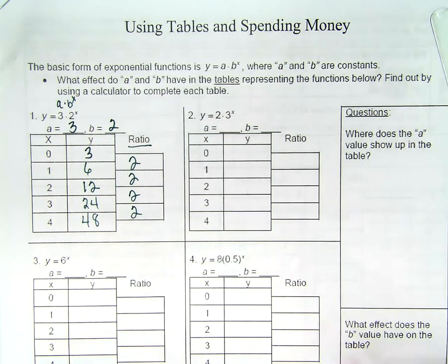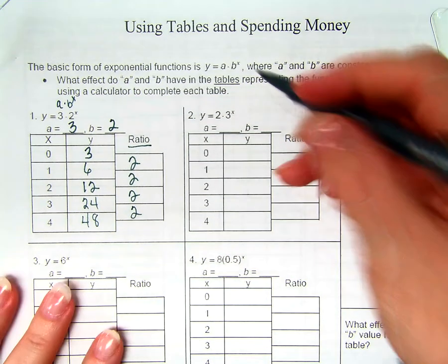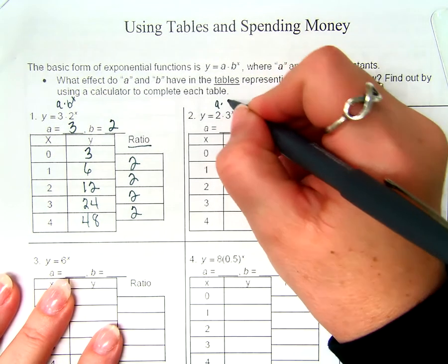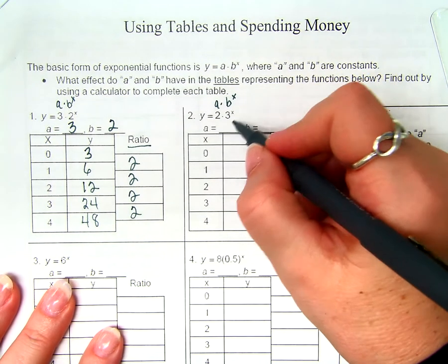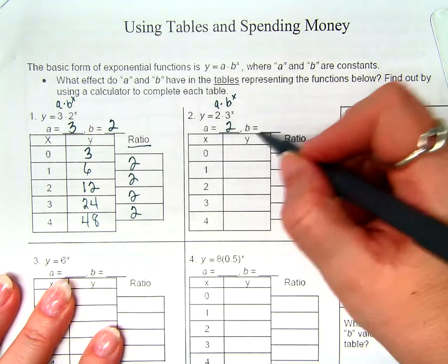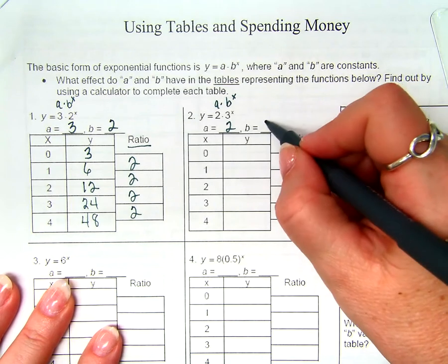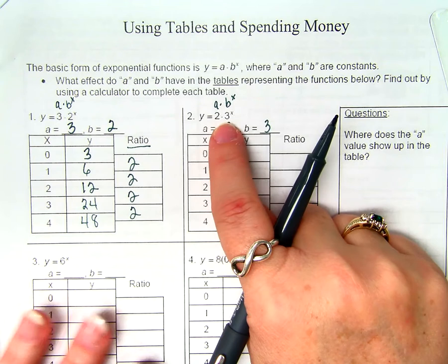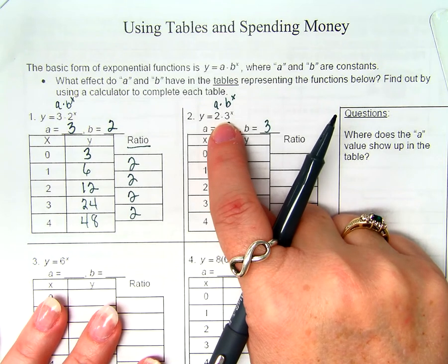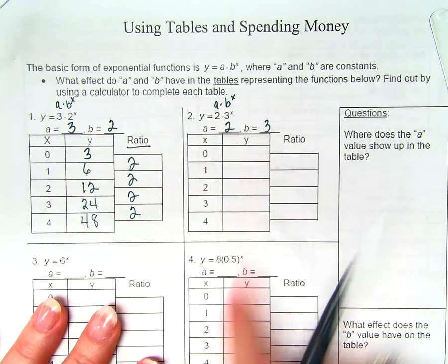Now look at problem number 2. If we have a times b to the x power, what is a? 2. And what is b? 3. Put that into the y equals of your graph function, excuse me, and then look at your table.